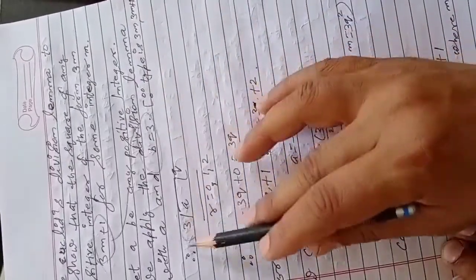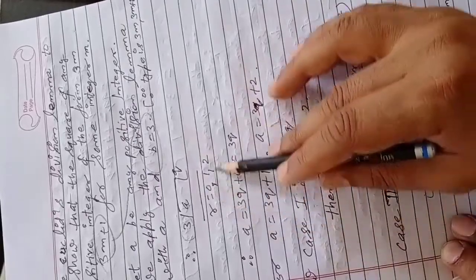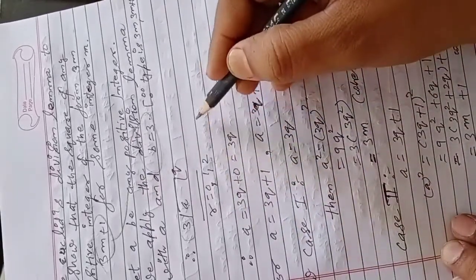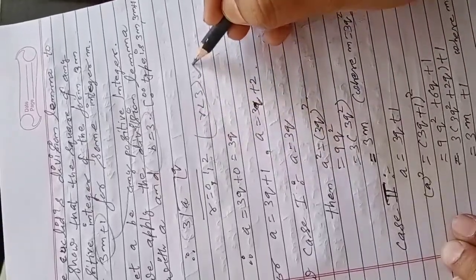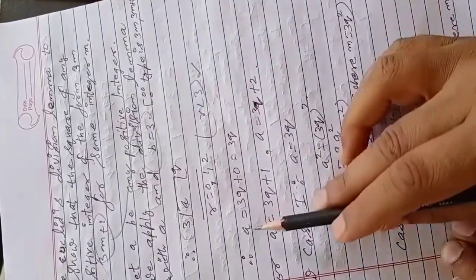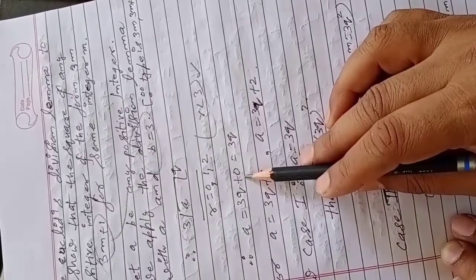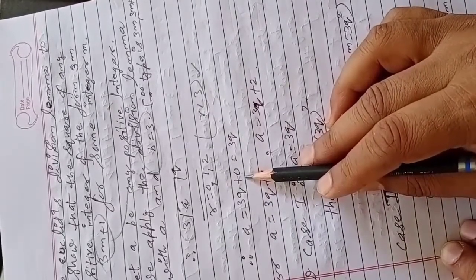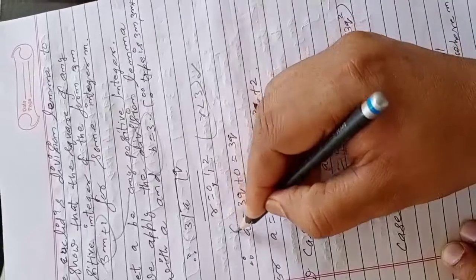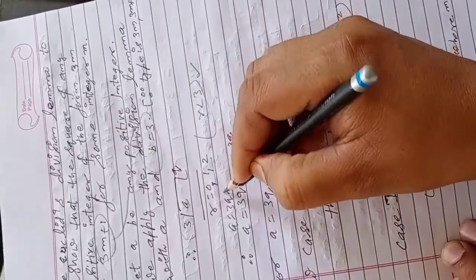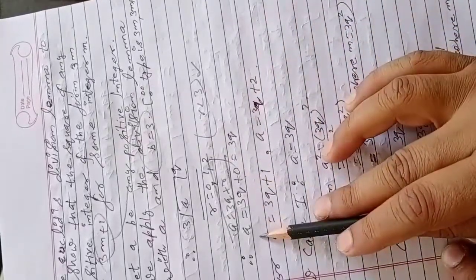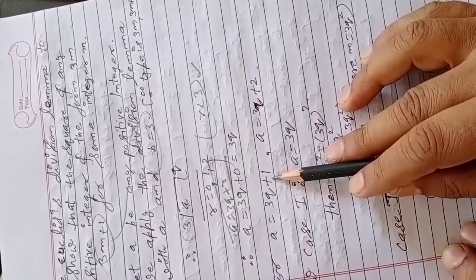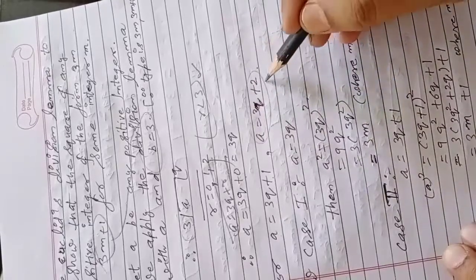Now when we are dividing a by 3, the remainder will be 0, 1, 2, because the remainder is always less than the divisor. So a is equal to 3q plus r. When we put the remainder here, a is equal to 3q, a is equal to 3q plus 1, and a is equal to 3q plus 2.